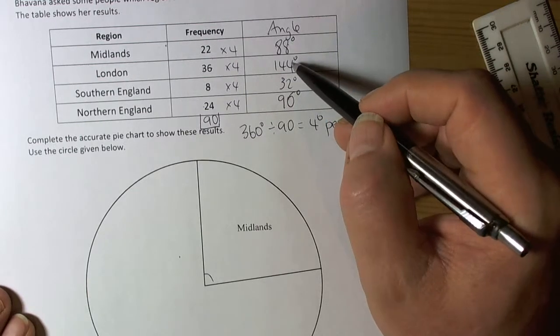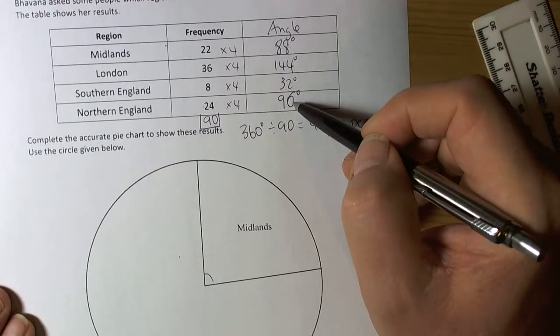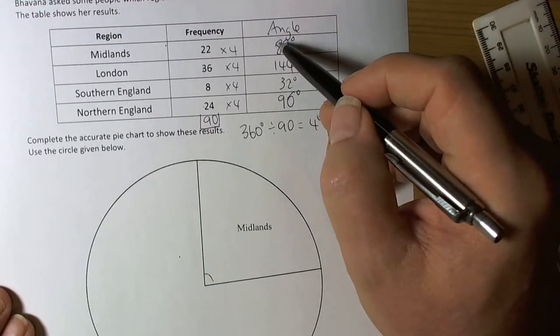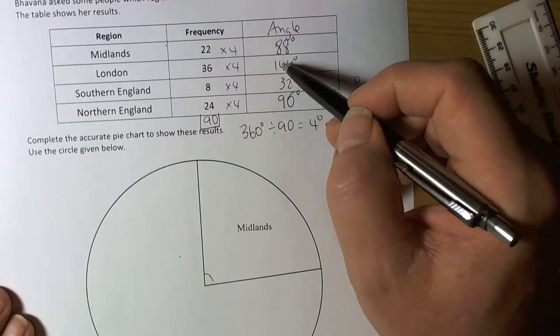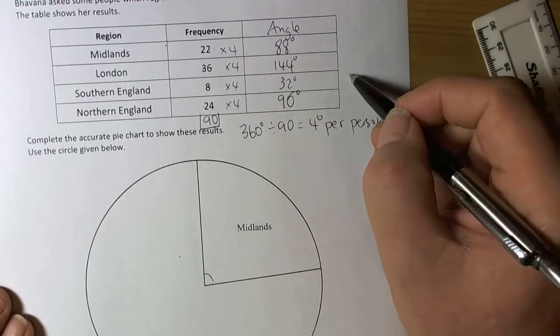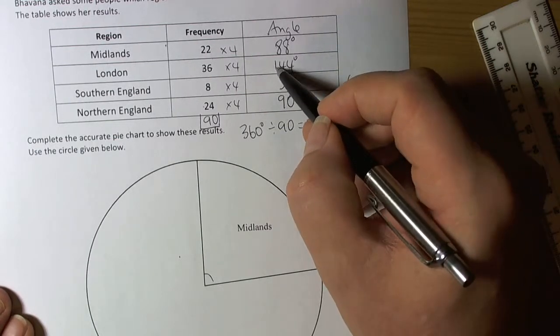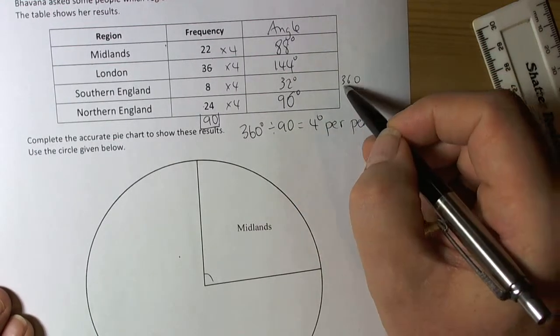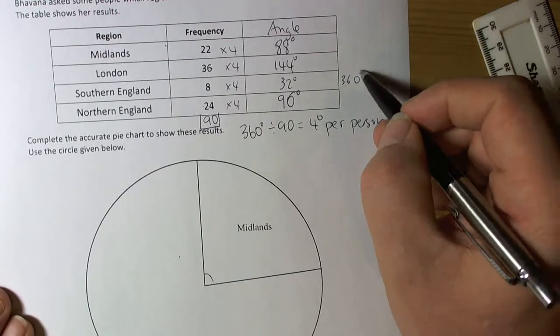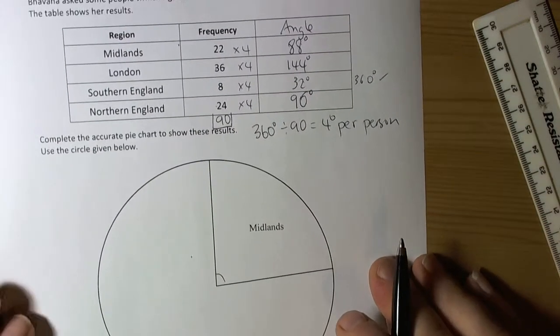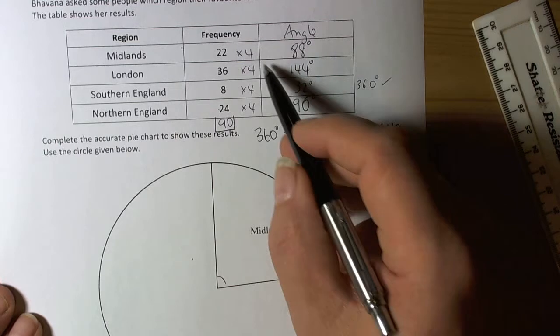So 8, 12, 14, 20, 2 to carry. So 8 and 2 is 10, 14, 17, 26, 2 to carry over. 2 and 1 is 3, so the hundreds have got 3 in, so 360 degrees. So our check works. So we now know the angles we need for each sector.